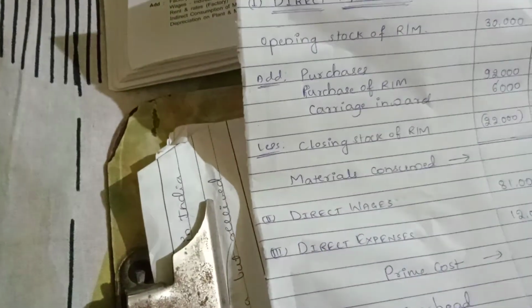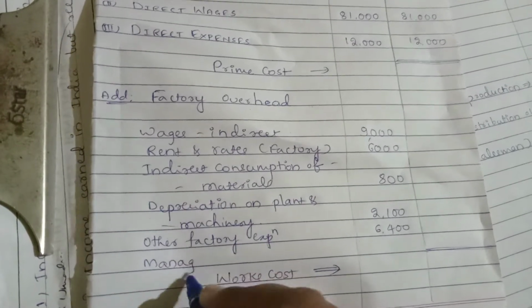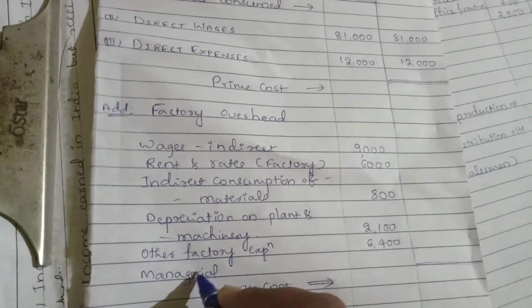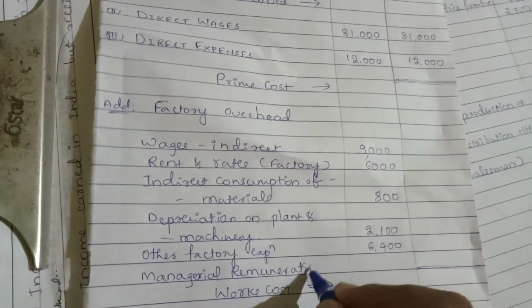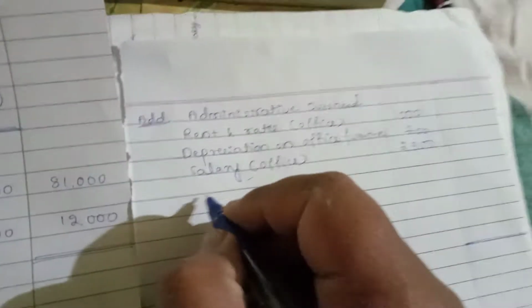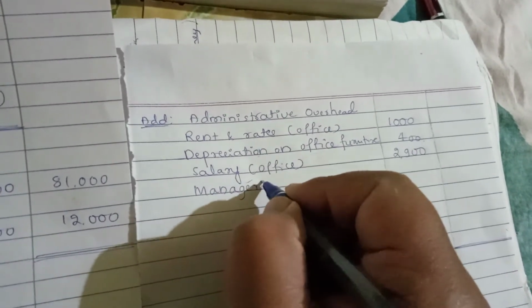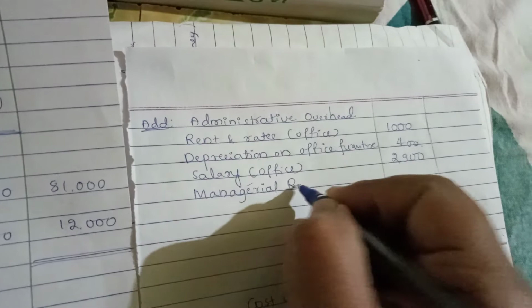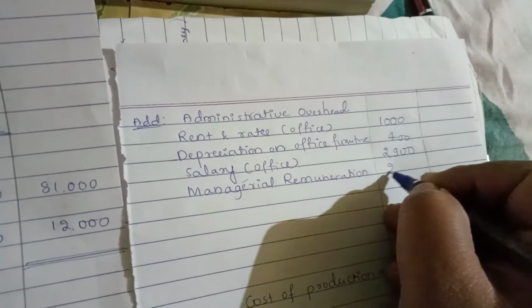That is why under the factory overhead I will write managerial remuneration, 6,000. And one more item under the administration overhead, managerial remuneration, 2,500.